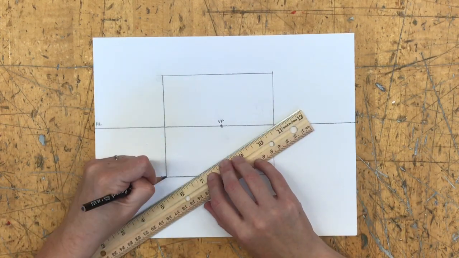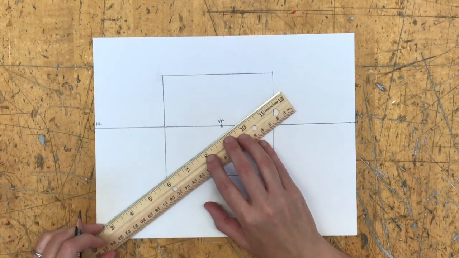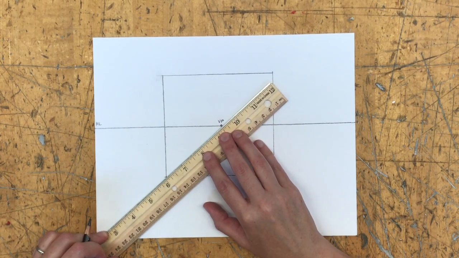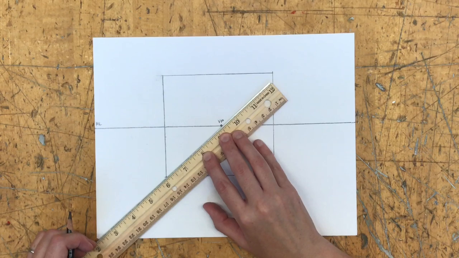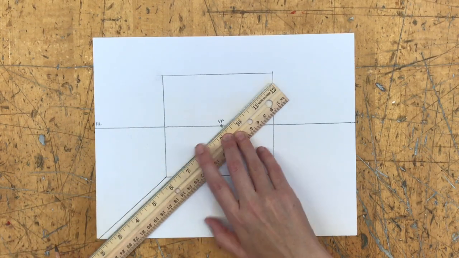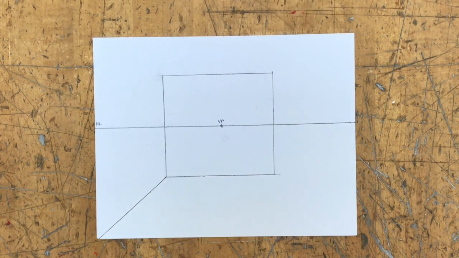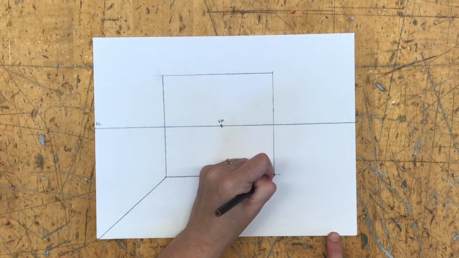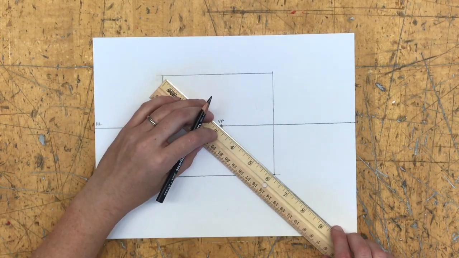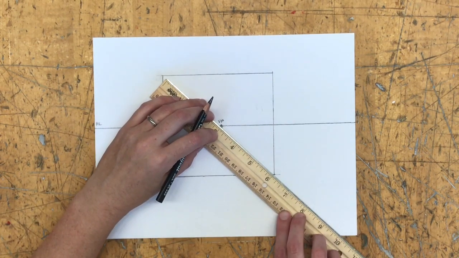So I'm going to take the bottom left corner, I'm going to line that up with my vanishing point in the center, but I'm not going to draw towards my vanishing point. I'm going to draw away from it, towards the bottom of my paper. I'm going to do the same thing now for the bottom right side. So the bottom right side lines up with my vanishing point in the center again.